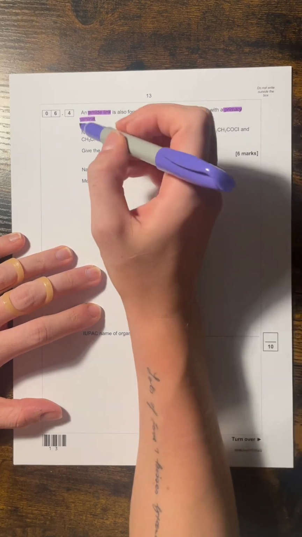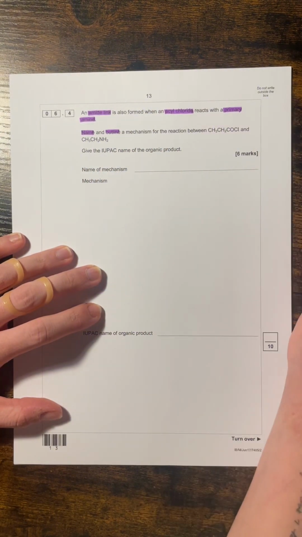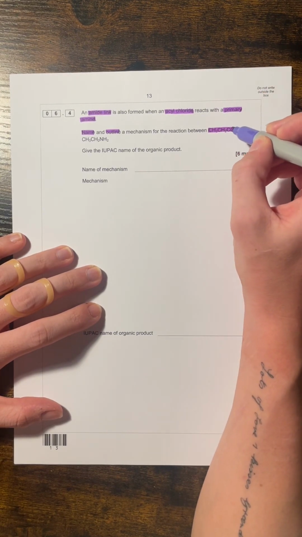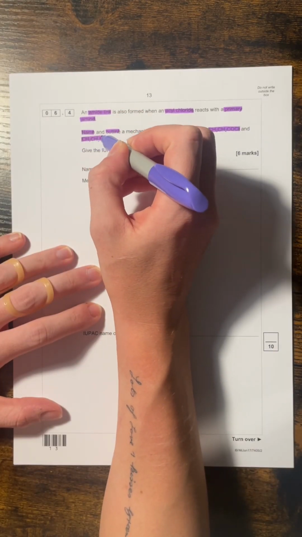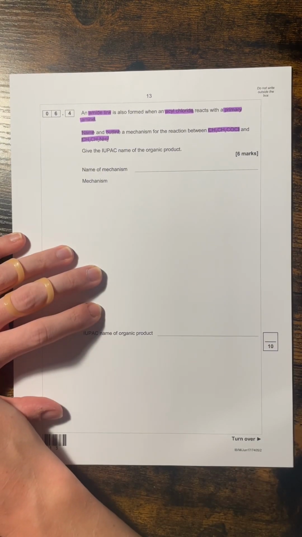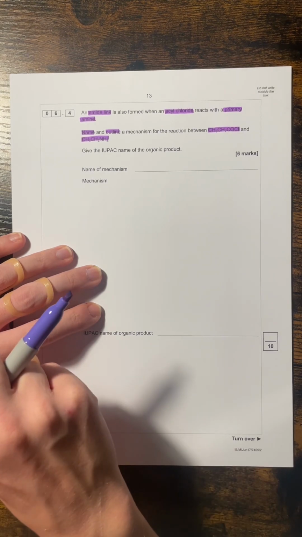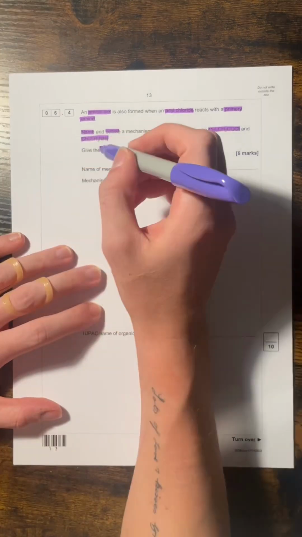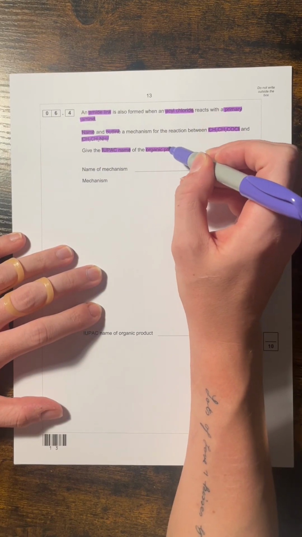And the three things we have to do: name, 1, outline the mechanism, 2. For the reaction between propanoyl chloride, CH3CH2COCl, and that amine there, which is ethylamine. So we've got to name the mechanism for 1, outline the mechanism, which is going to be worth 4 marks, and then we've got to give the IUPAC name of the organic product.